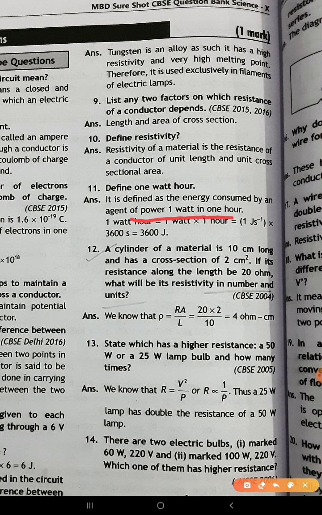Now next one, you can see a cylinder. This is a numerical, and this is a very easy numerical that we can easily solve. In this question, the length of a material and cross-sectional area 2 centimeter square are given, and resistance is also given. We have to find out the resistivity. We should know this formula. We will put all these given values in this formula and we will get our answer.